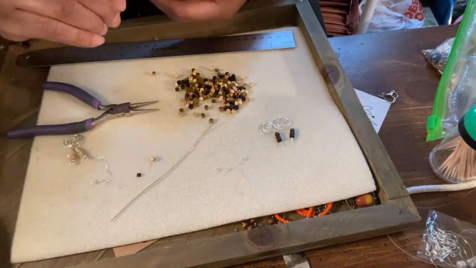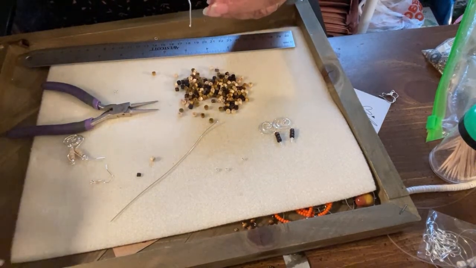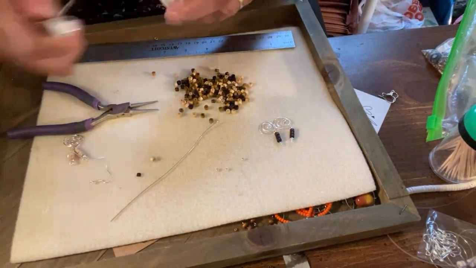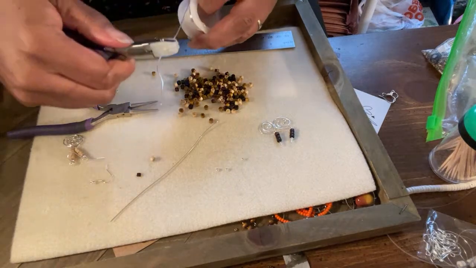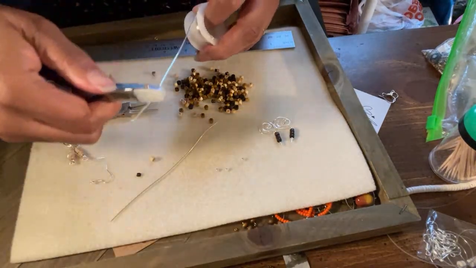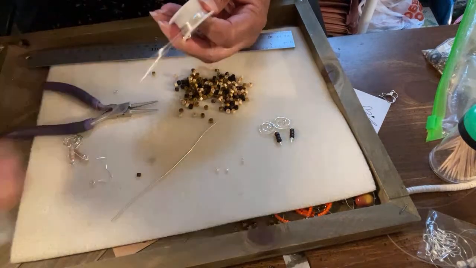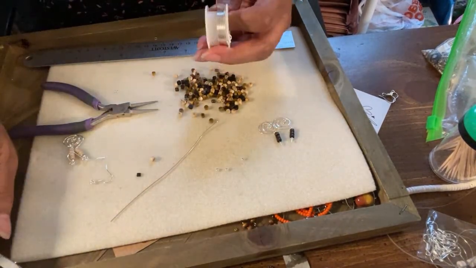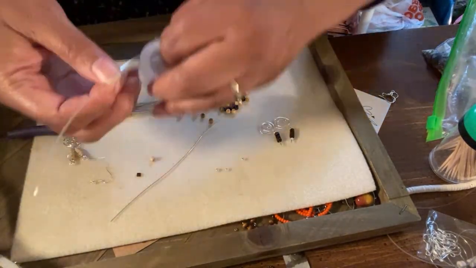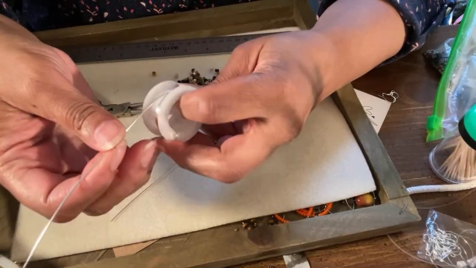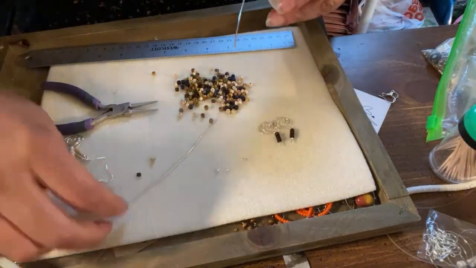And I'm trying to cut it at the same time, so they'll be the same length, of course. And so right away I'm seeing that this uses a lot of wire. This wasn't a new package, but I think I had quite a bit of wire on there.